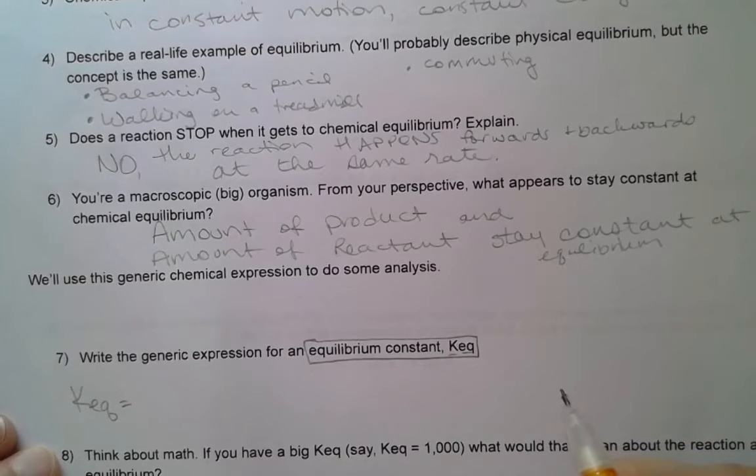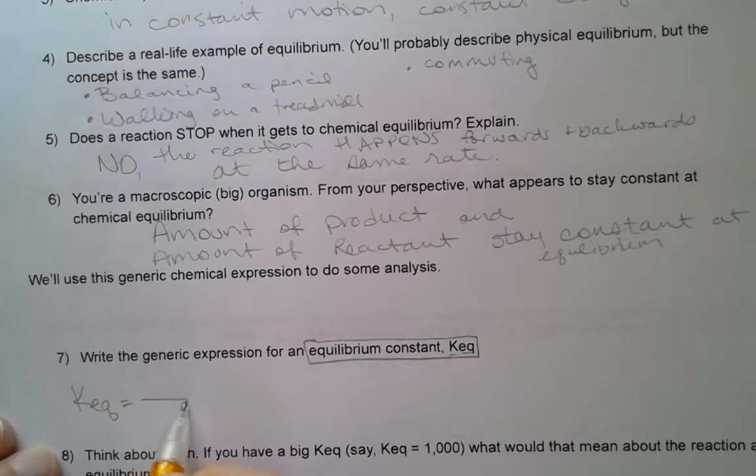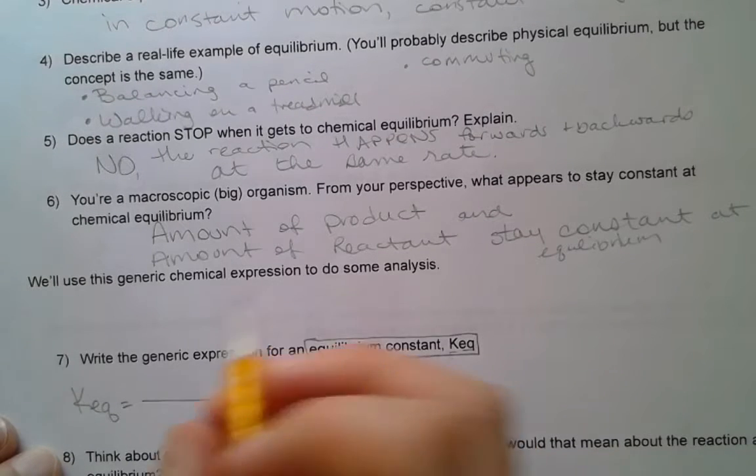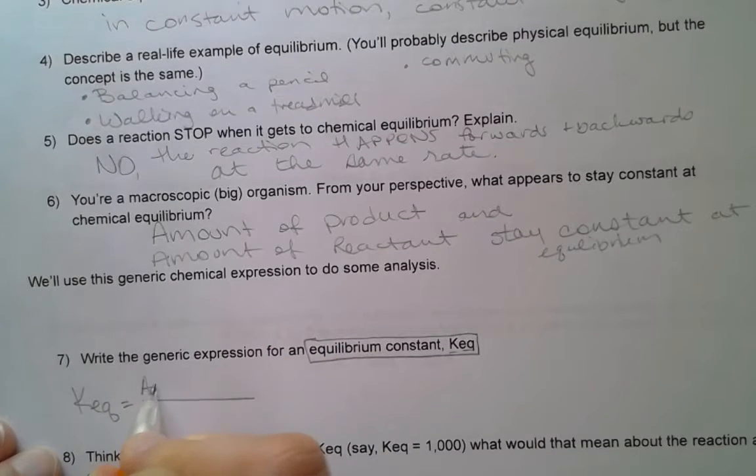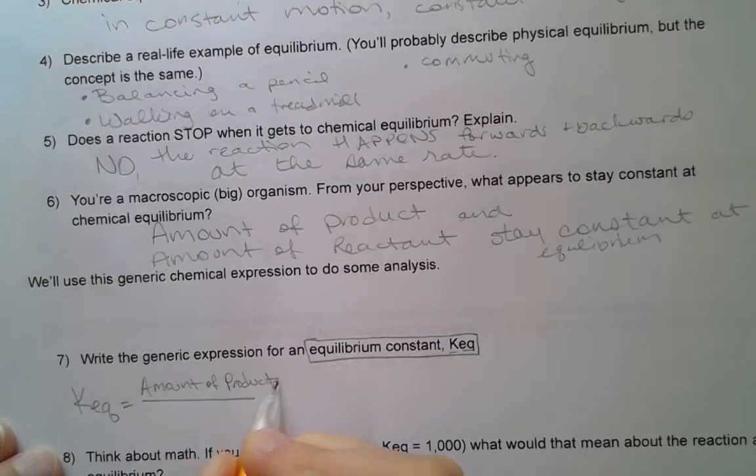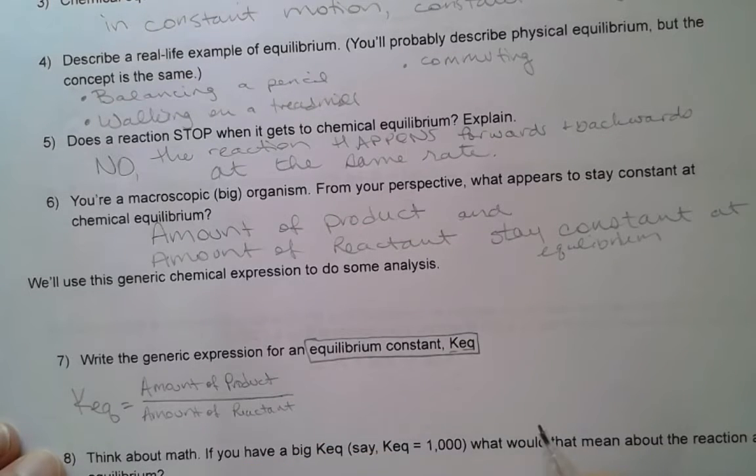Your KEQ, in its simplest form, is this ratio. It's the amount of product divided by amount of reactant. That's all.